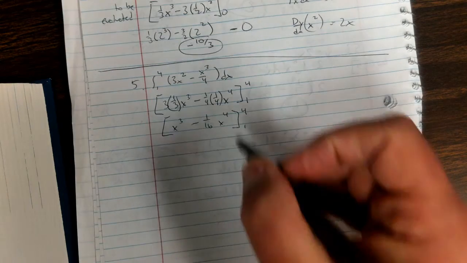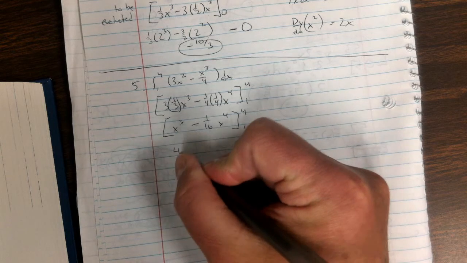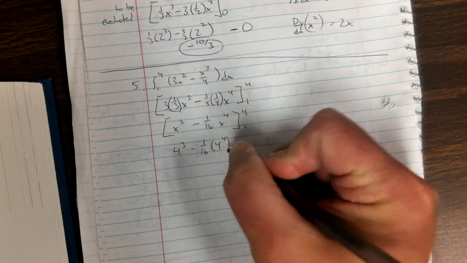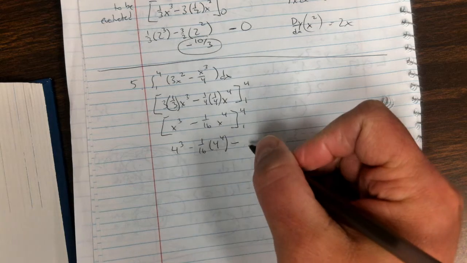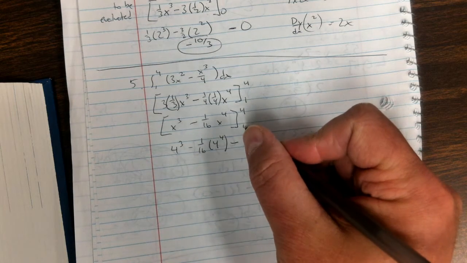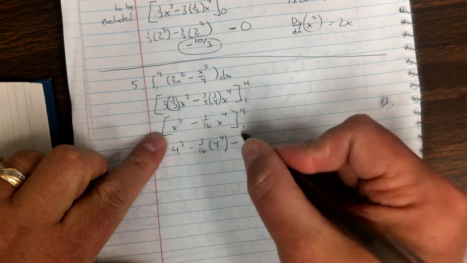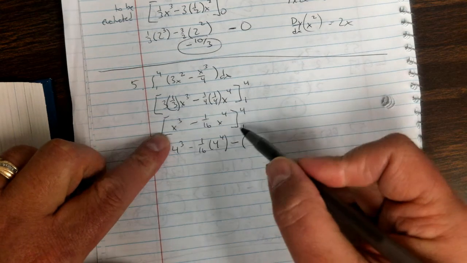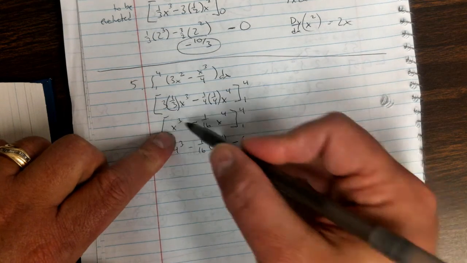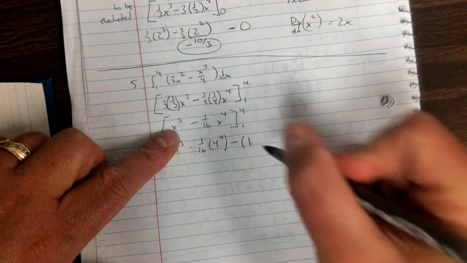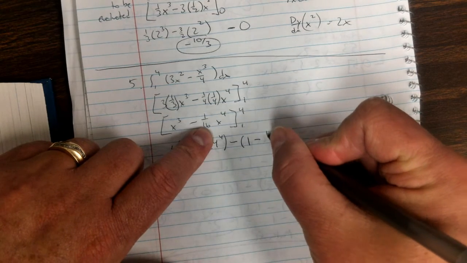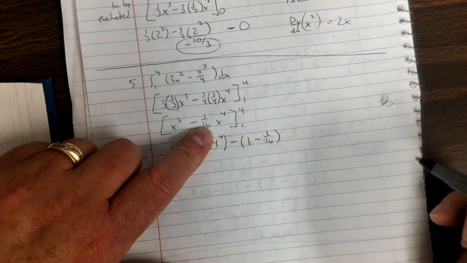Okay, so let's plug in the 4. So we've got 4 cubed minus 1/16 times 4 to the 4th, minus, okay, now we're doing 1 for both of these. We ought to start a parentheses so we don't make a sign mistake. And then 1 cubed is 1 minus 1/16.